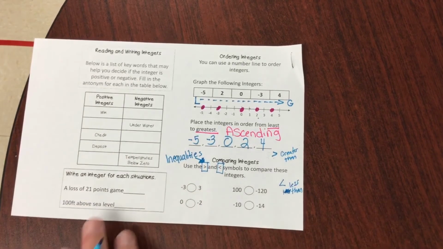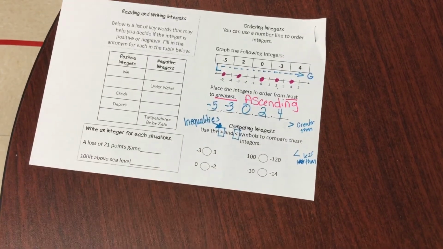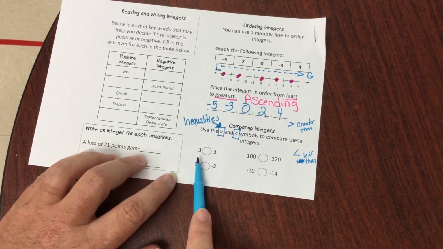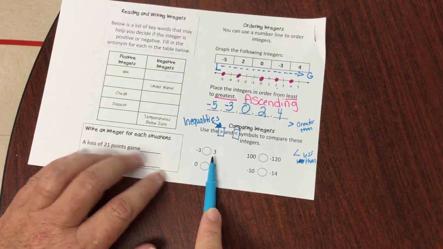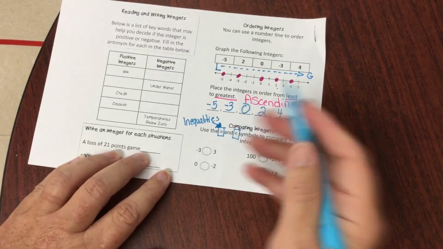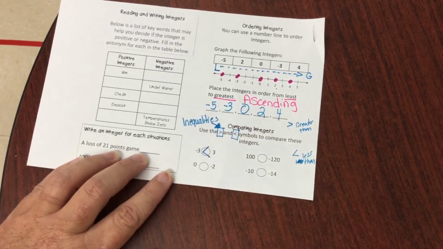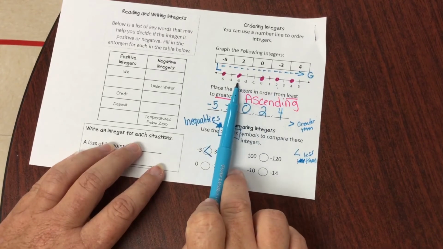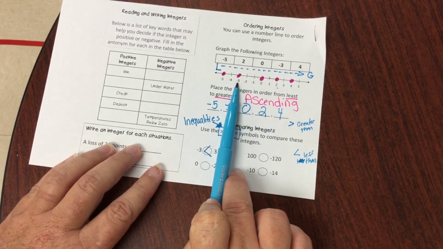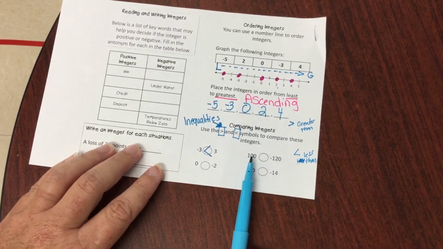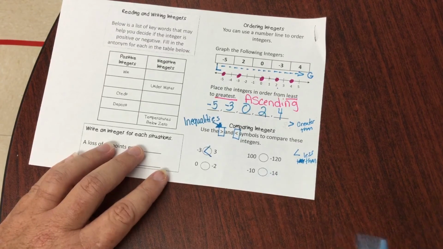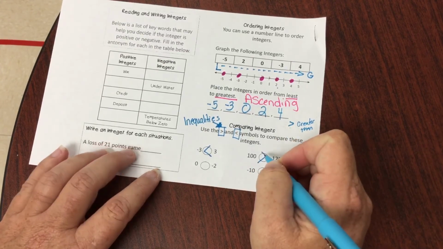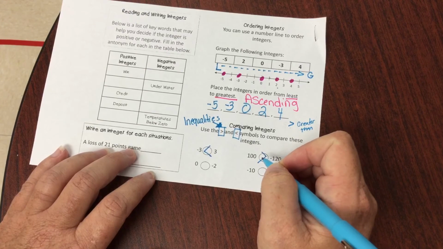All right. So now we can go ahead and read our comparing integer statements. -3 is what? Raise your hand. Is it greater than or less than +3? It is less than. Would y'all agree? Because if I put it on a number line, -3 is further left, so it's further less than +3. 100 is what of -120? Is greater than. Positive numbers will always be greater than negative numbers.